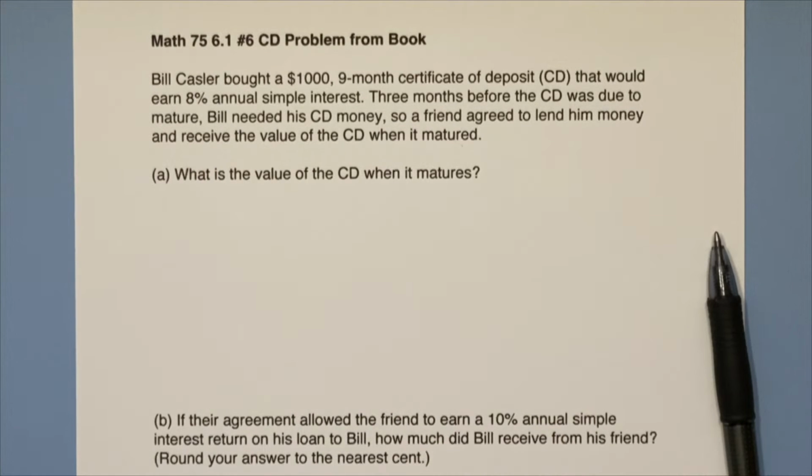Welcome back. Today we're going to be talking about 6.1, number 6, the certificate of deposit problem from the book, from the homework. So, the way this one goes, Bill Kasler bought a $1,000 9-month certificate of deposit from the bank that would earn 8% annual simple interest.